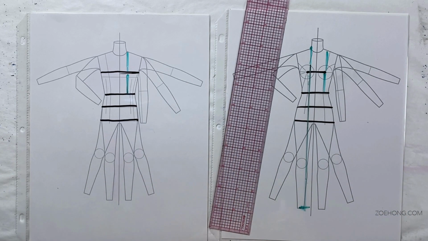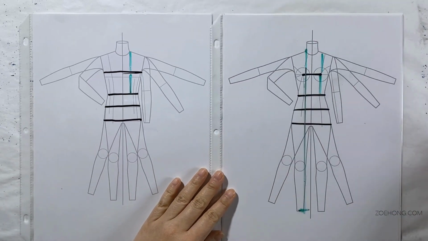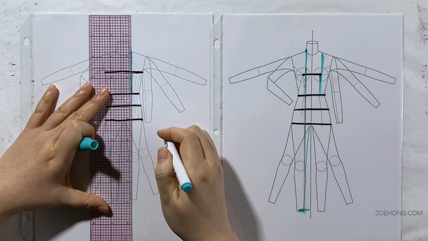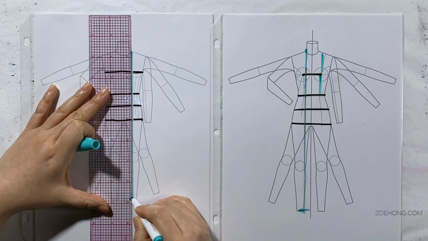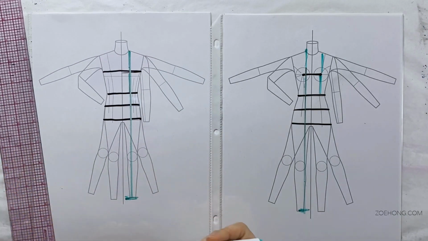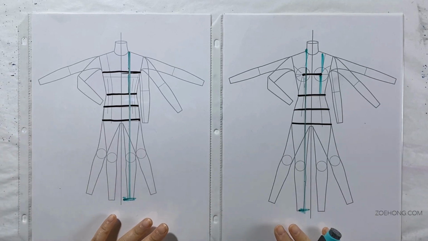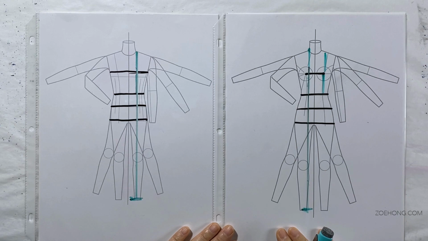And this is a better vertical measurement because with center front, you have so many different necklines that center front is not always a good indication of how long a garment is. But high shoulder point, unless you're talking about strapless or off the shoulder styles, is a more consistent way of measuring the length of a garment.